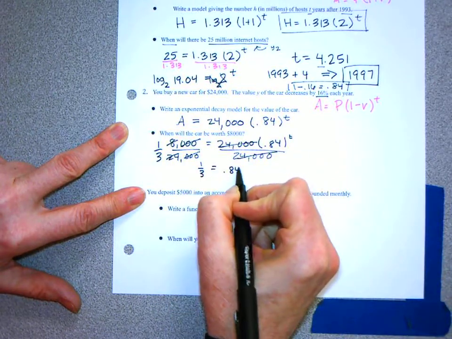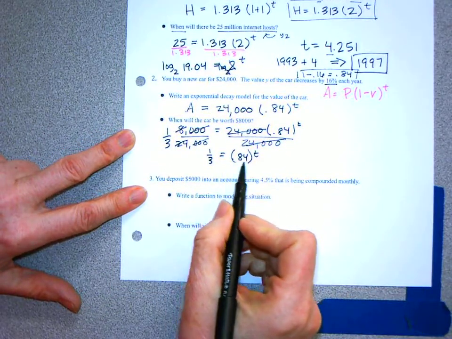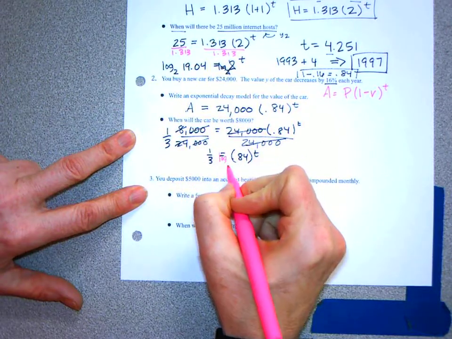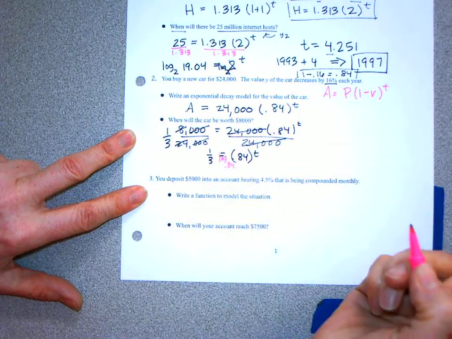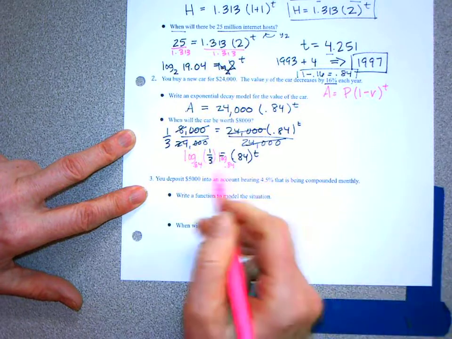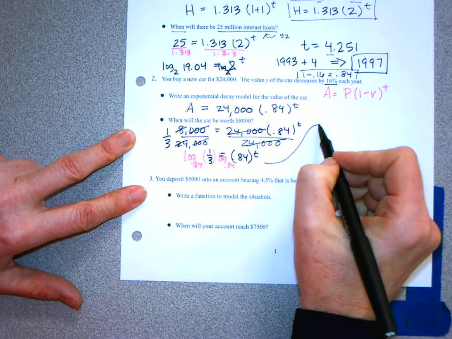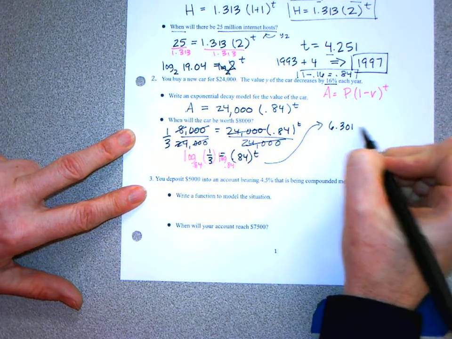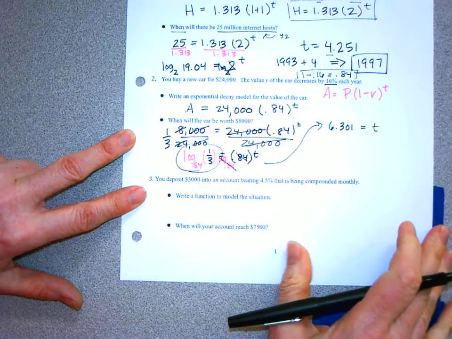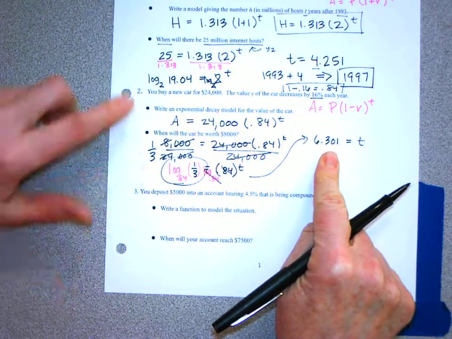Well, now I want to get rid of this 0.84. It's the base of an exponent, so I can take the log base 0.84 of that side and the log base 0.84 of this side. Okay, so now just do the math on your calculator. So I'm getting 6.301 equals t, because these two cancel. 6.301. Right? So the question is still not answered. So I would say 6.3 years is the answer to my question.